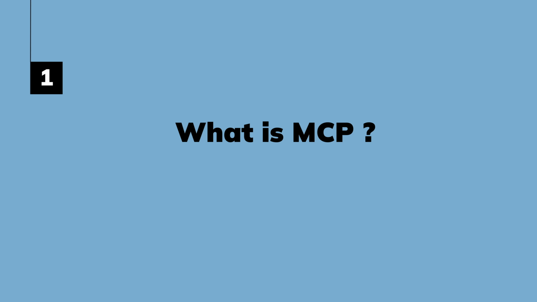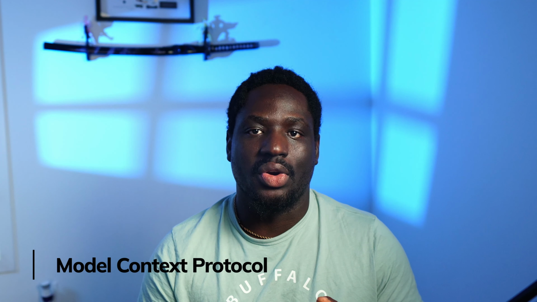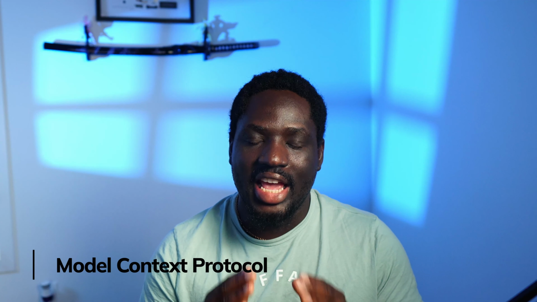So, what exactly is MCP? MCP stands for Model Context Protocol, the new standard that allows AI assistants to securely use external tools and data sources in a way that's consistent and safe. Let's build a quick weather tool using TypeScript, one that an AI can call to get real-time weather information.